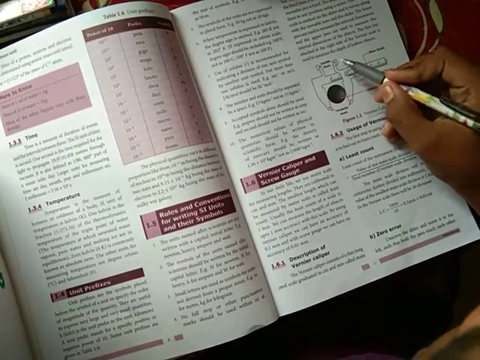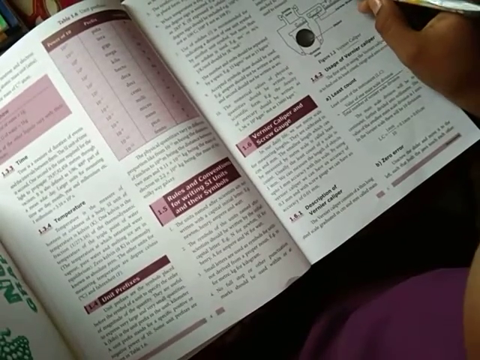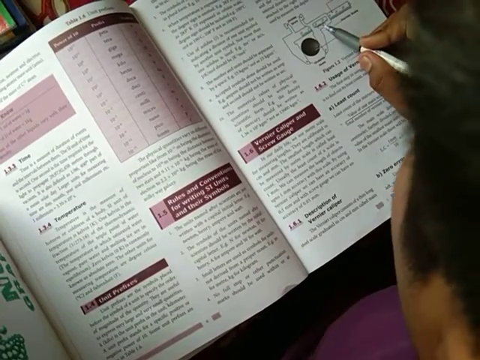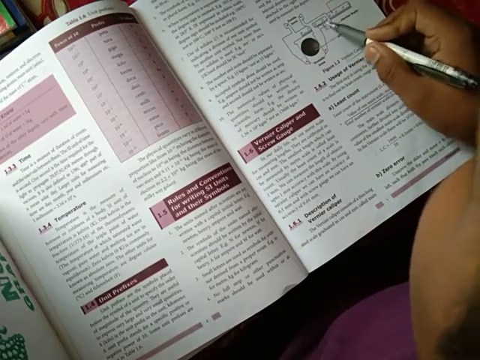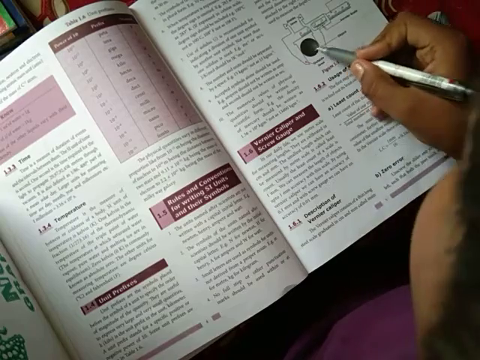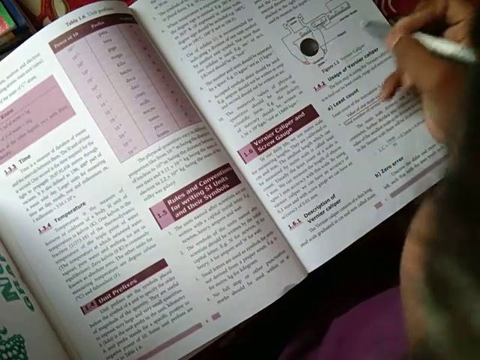These two are inside jaws. The scale is the main scale. This is the vernier scale. This ball is the object. This is the outside jaws.